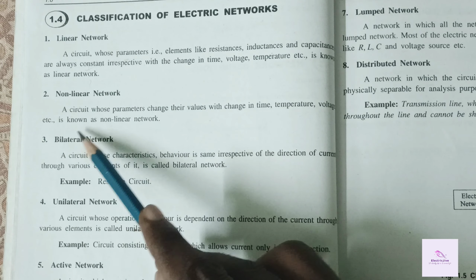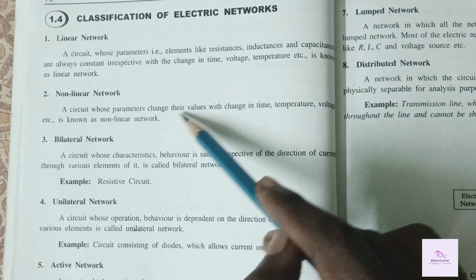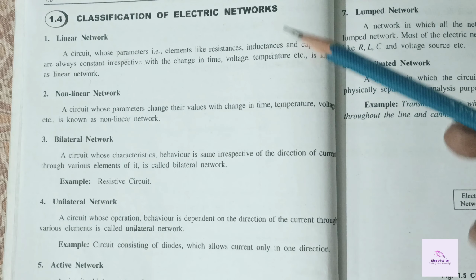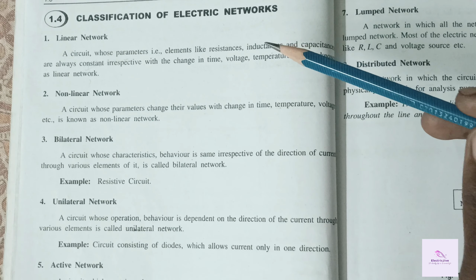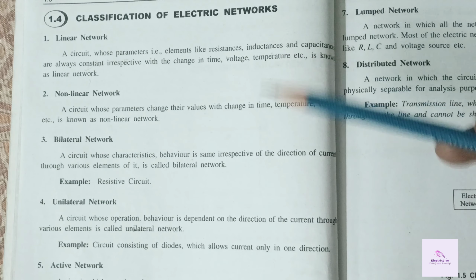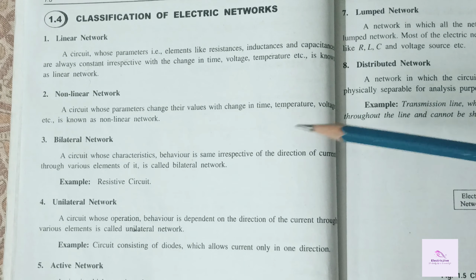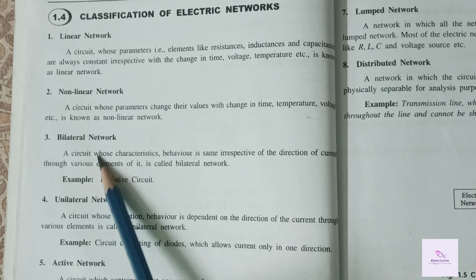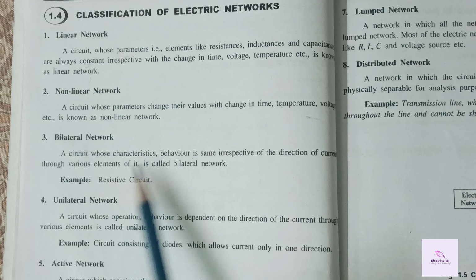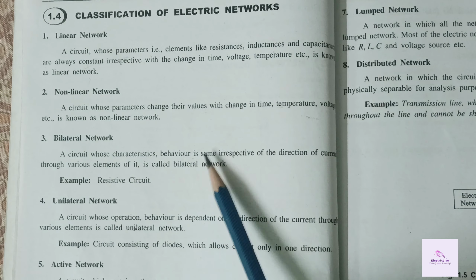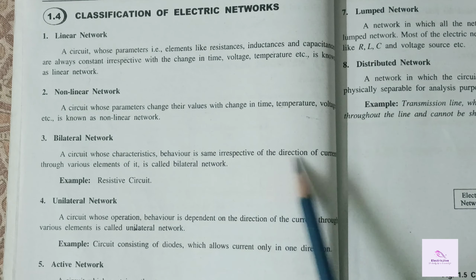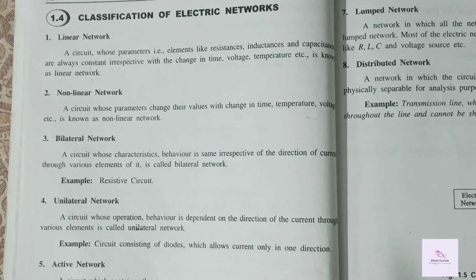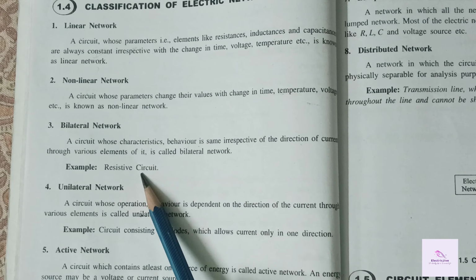A nonlinear circuit is a circuit whose parameters change their values with the change in time, temperature, voltage, etc. Then bilateral network. A bilateral network is a network whose characteristic behavior is the same irrespective of the direction of current through the various elements of it. Its example is a resistive circuit.